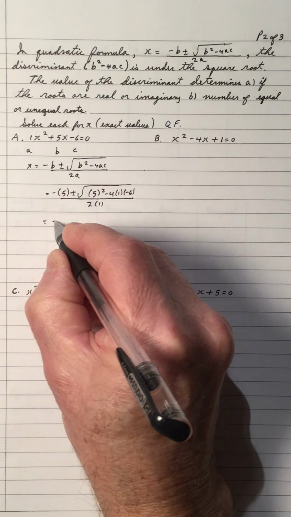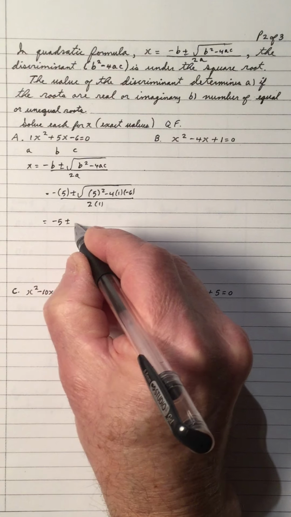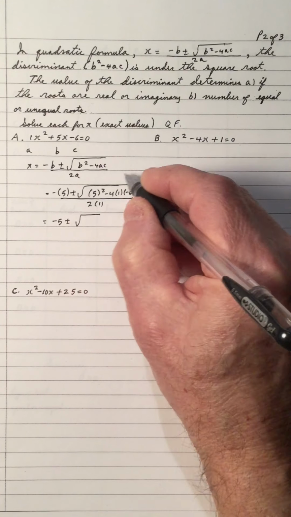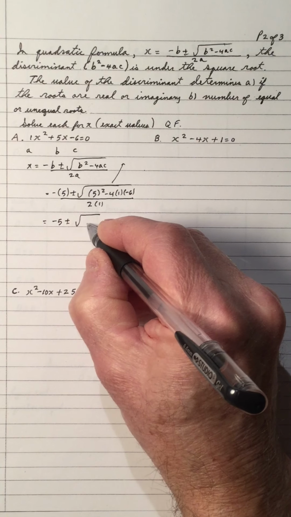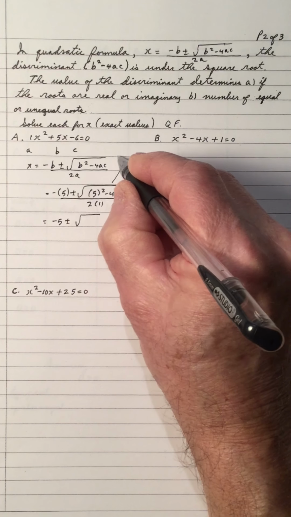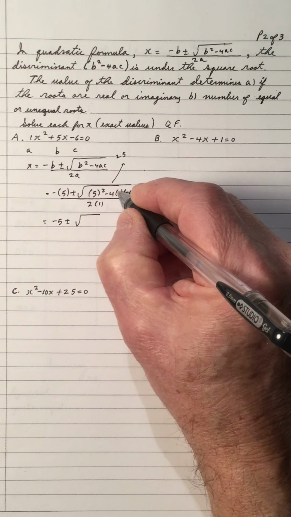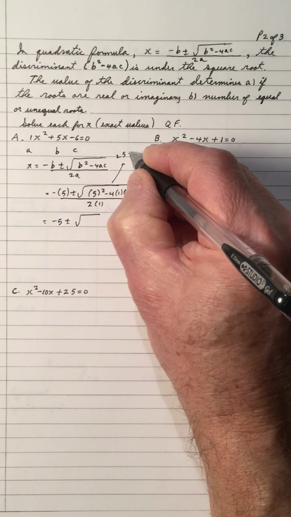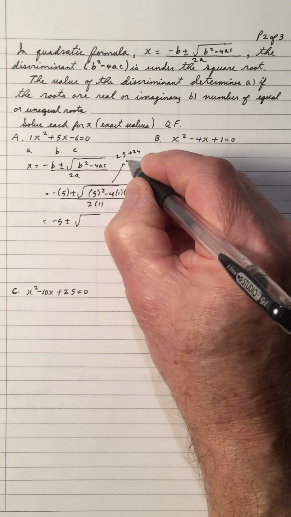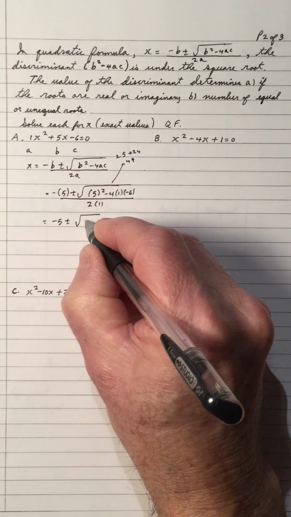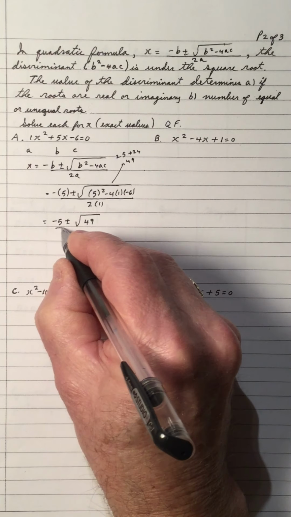And that simplifies to negative 5 plus or minus the square root. Now let's work this out first so we don't have to write it down. Just fill in the number here. 5 squared is 25. And negative 4 times 1 times negative 6 is 24. And that's 49. So let's put the 49 in there.